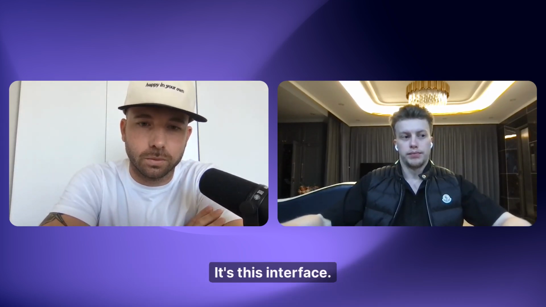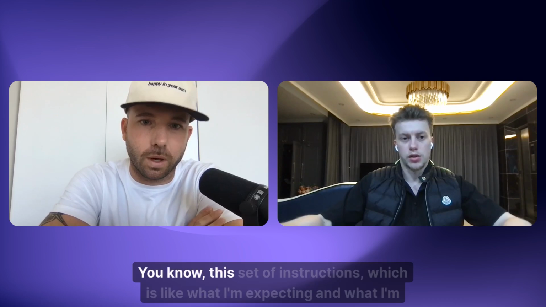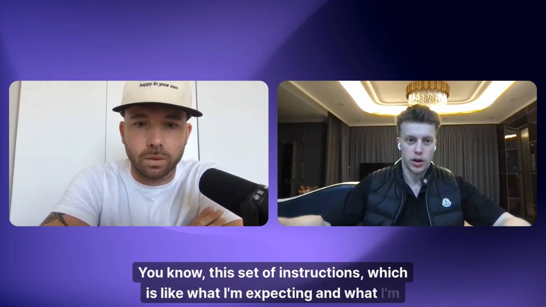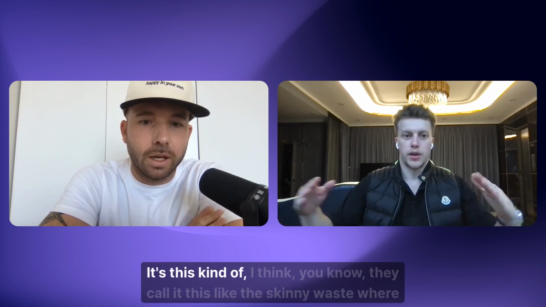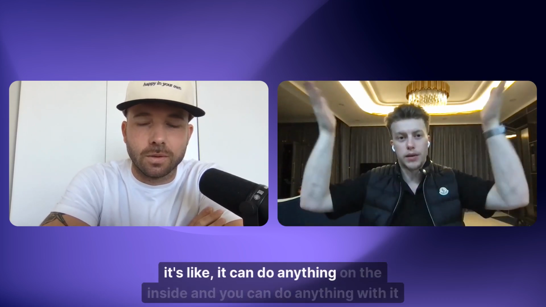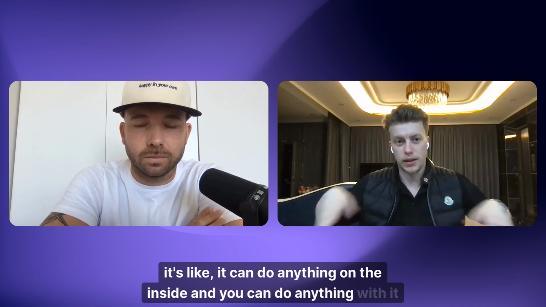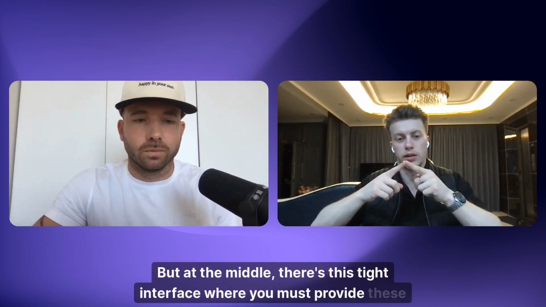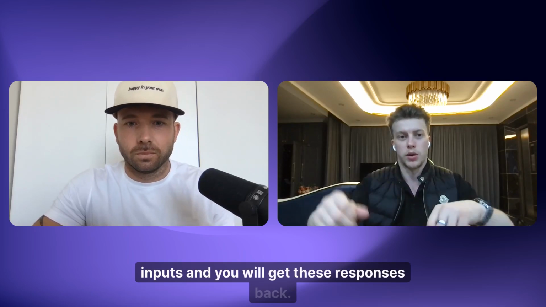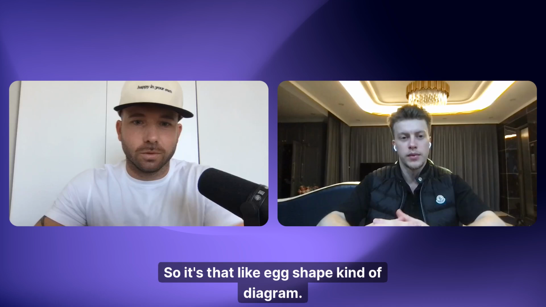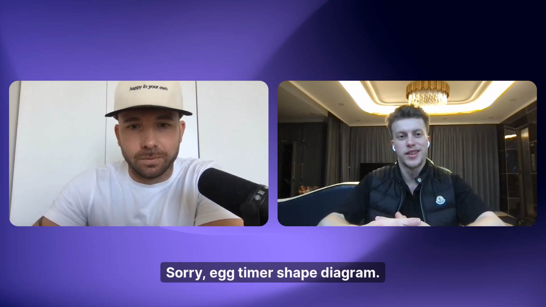It's this interface, this set of instructions, which is like what I'm expecting and what I'm going to give you back. I think they call it the skinny waist, where it can do anything on the inside, and you can do anything with it when you get it back. But at the middle, there's this tight interface where you must provide these inputs, and you will get these responses back. So it's like an egg timer shaped diagram.